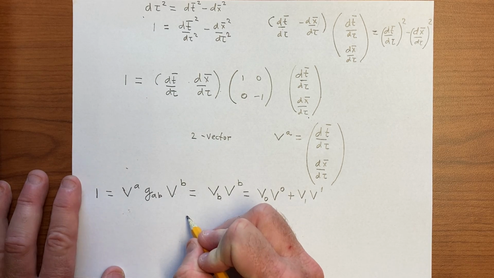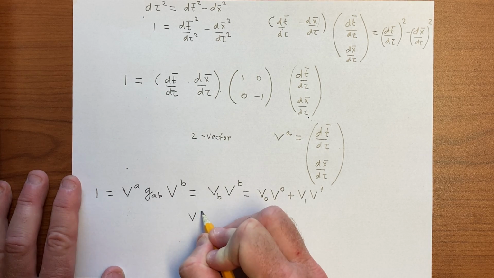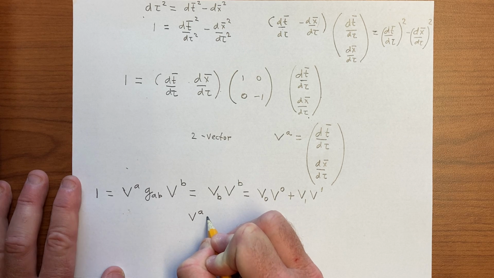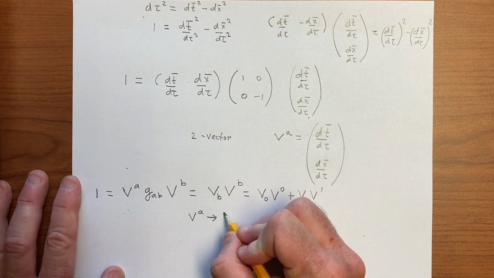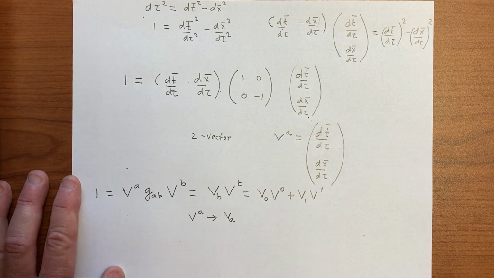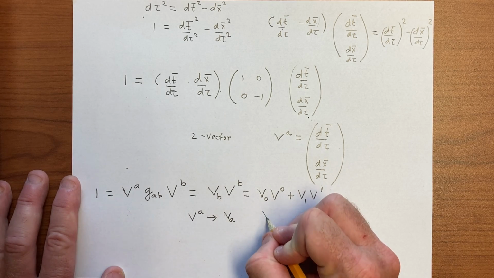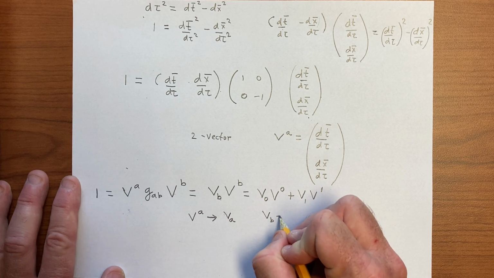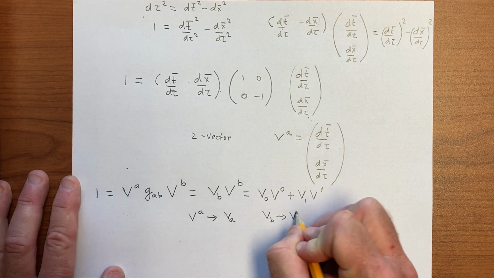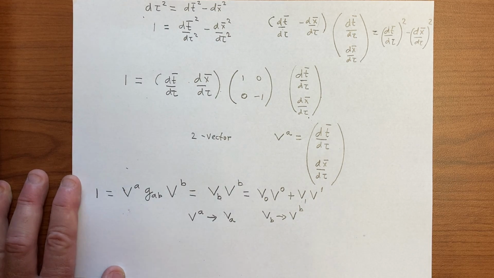So basically what we are arguing here, we're motivating the idea that the metric takes us from this object without the minus sign to the object with the minus sign. Or we can go the other way. We can have an object with a minus sign with a lower index and go to the other object the other way.